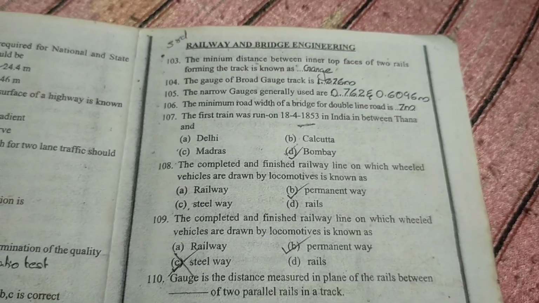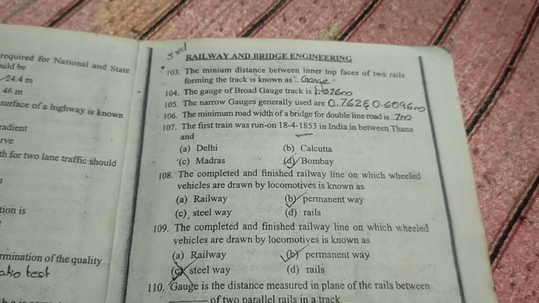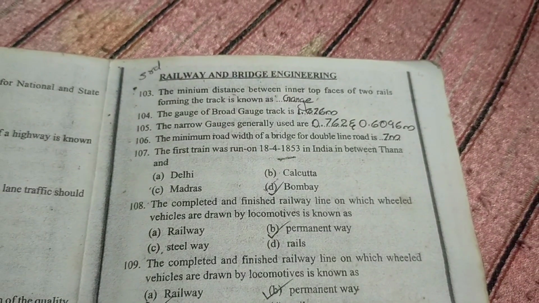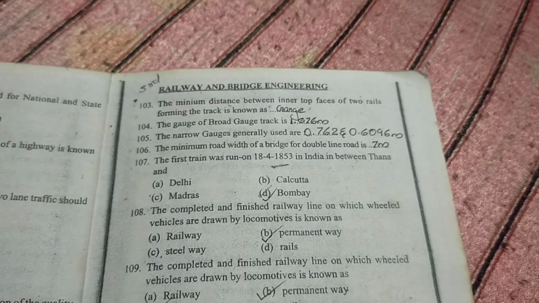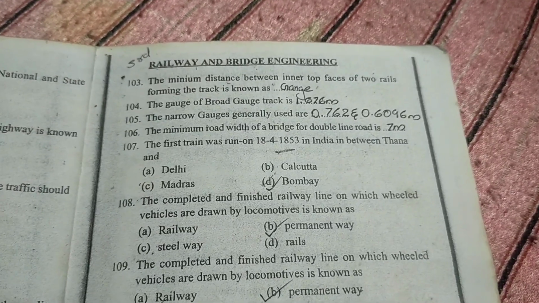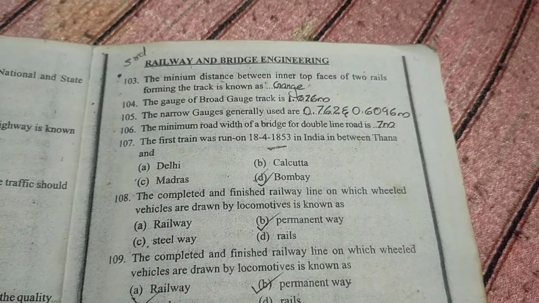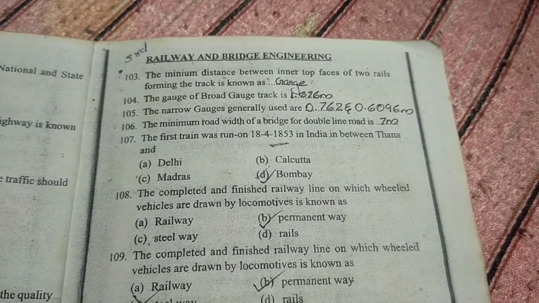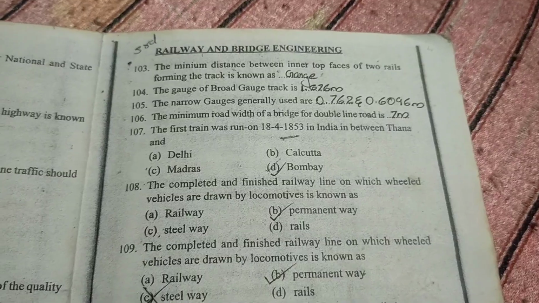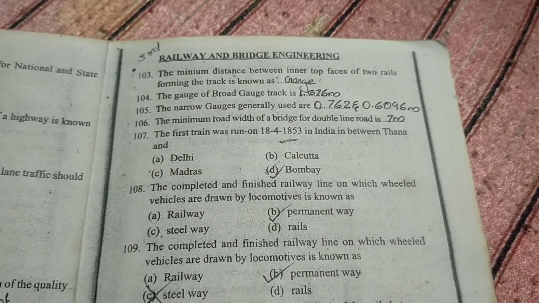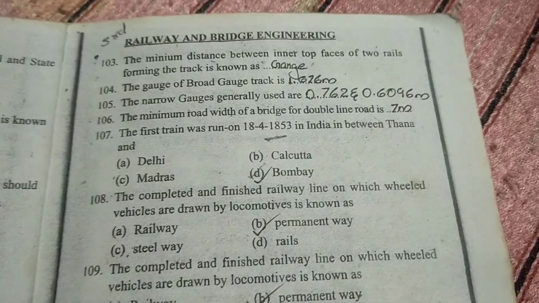Railway and bridge engineering. The minimum distance between inner top faces of two rails forming the track is known as gauge. The gauge of broad gauge track is 1.676 meter.